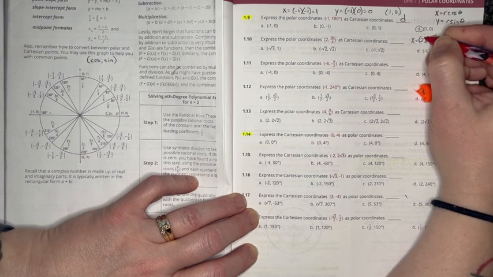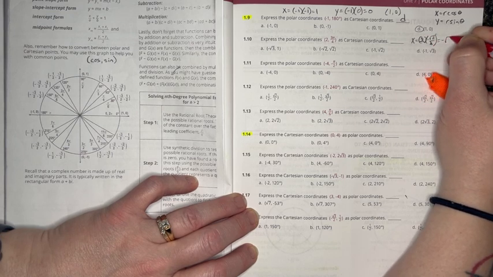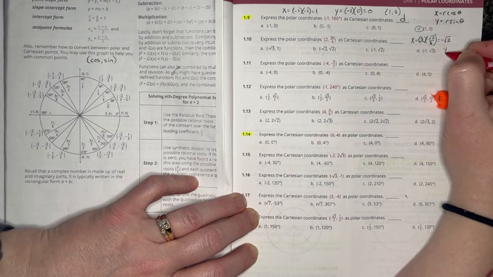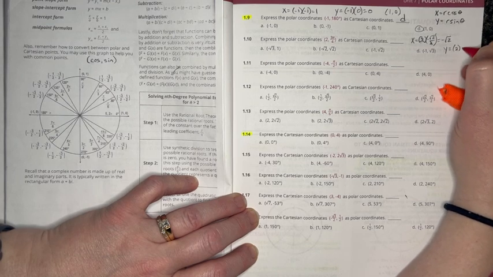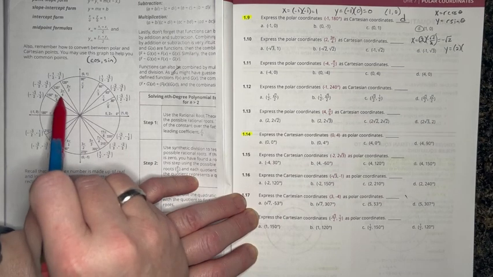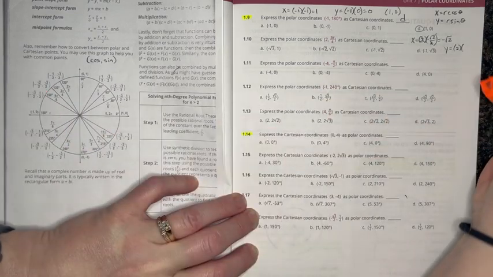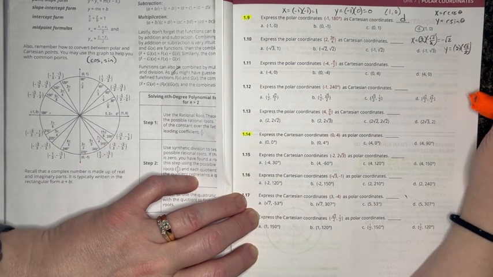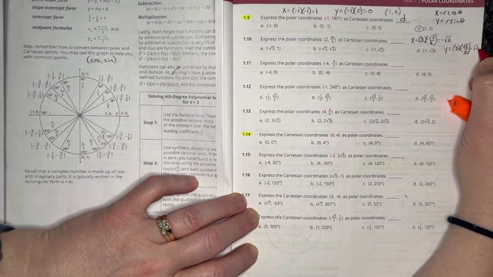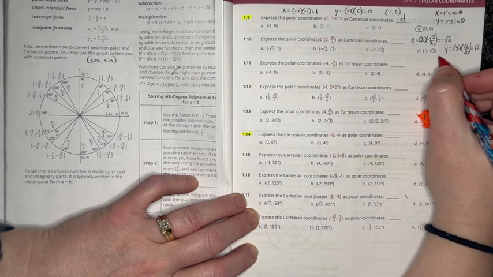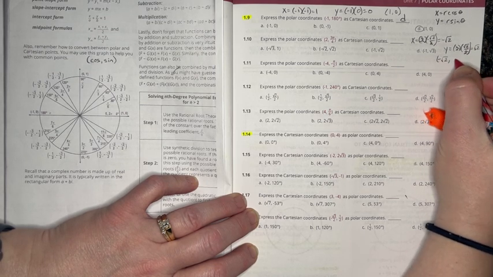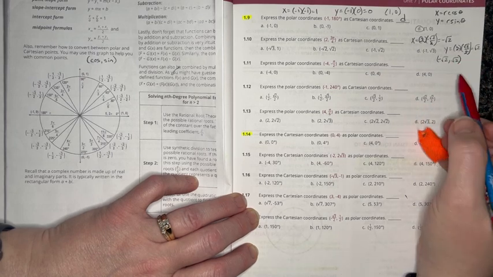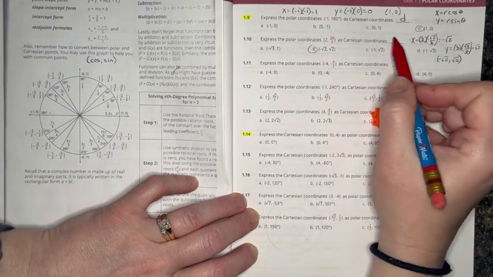So my x is going to be negative square root of 2, right? The y is going to equal 2 times the sine of 3 pi over 4, which is a positive square root of 2 over 2. So y is equal to square root of 2. So my point is at negative square root of 2, square root of 2, which is letter B.